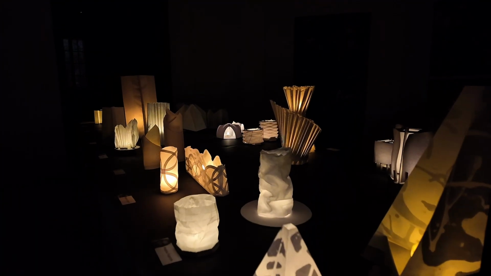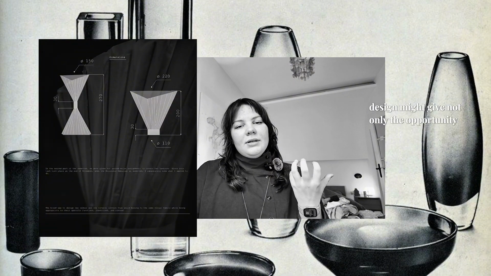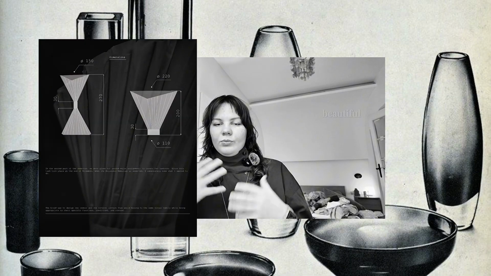I think I want to write to the Holodomor Museum in Kiev, because this project is very much doable for people by themselves, and I also had in mind a little bit that the process of making is a very important part of the commemoration. So this design might give not only the opportunity to bring something beautiful like this modern shape to the commemoration place, but also a moment to sit and make it by yourself. It might also have a very therapeutic effect.